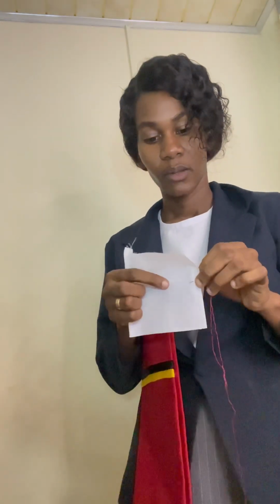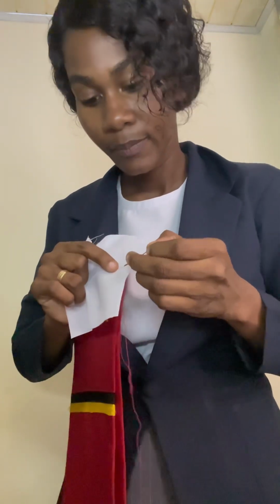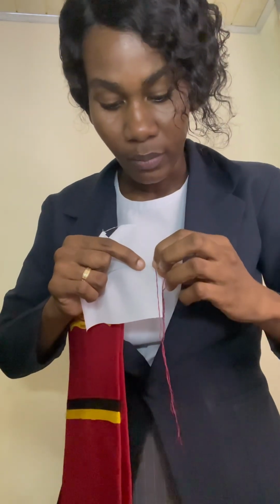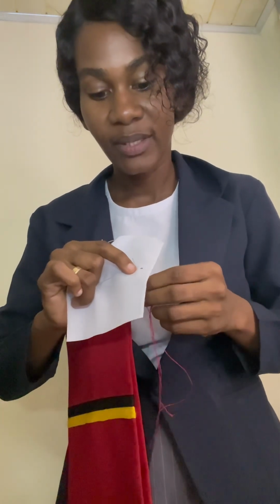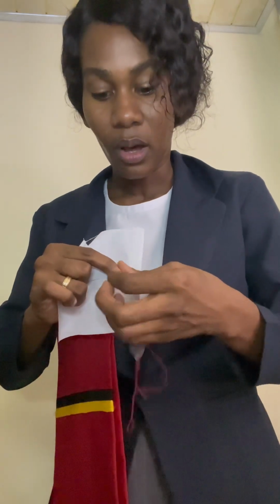Now I'll need you to pay close attention to what I'm doing. The same process how we start the running stitch. We go from the back, up, look at the line, we go out, then we come down, leave a space, we come down. Next, we'll go a little distance off where we stopped. We go through, try for it to be the same distance apart, up.